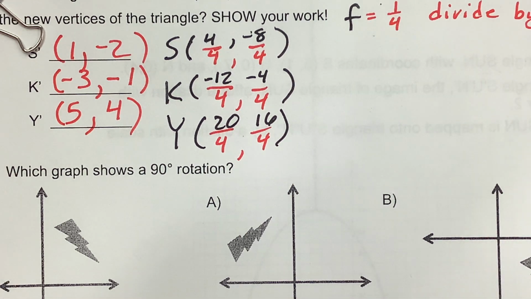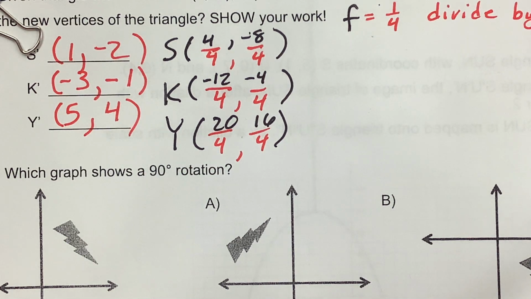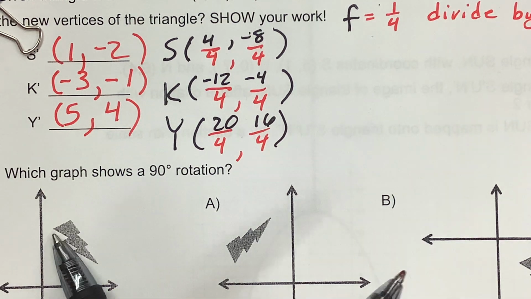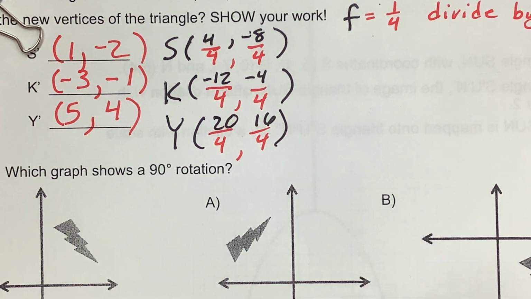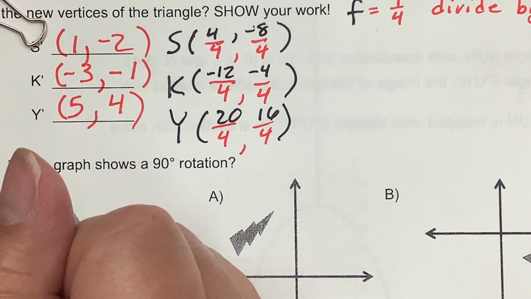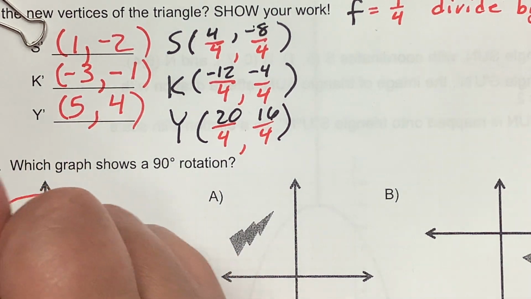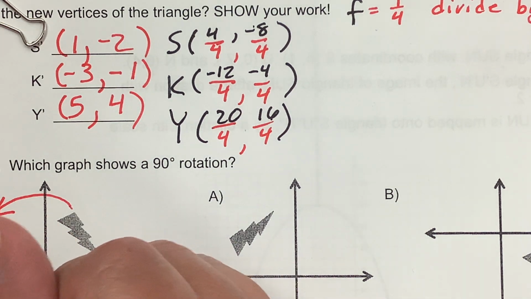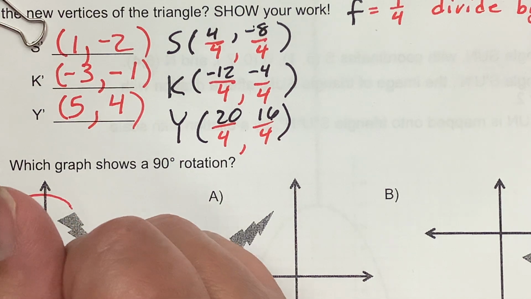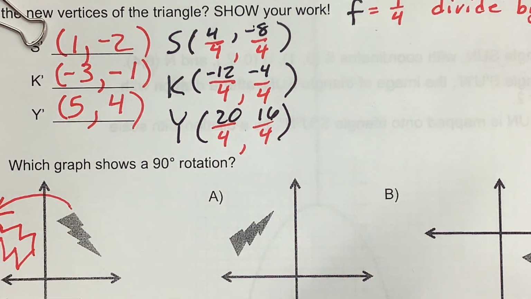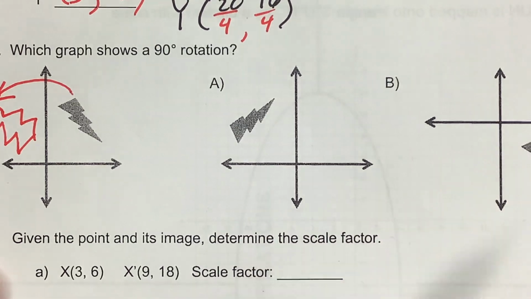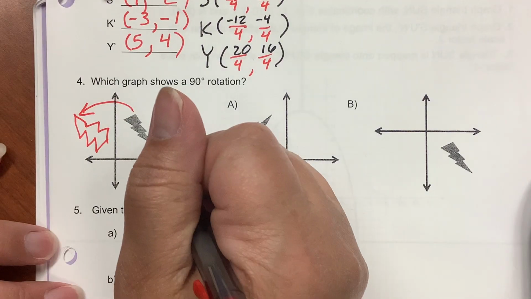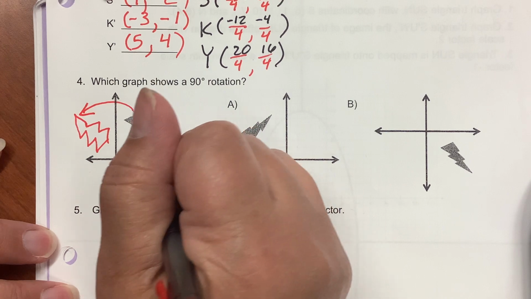Which graph shows a 90-degree rotation? From what? What was the original one? A 90-degree rotation from what? Oh, wait, here's the original one. And a 90-degree rotation is going to go this way. And then the bottom of the arrow is going to be here. And the top of the arrow is going to be there. And that's not what that looks like. Or it could be a 90-degree rotation in the opposite direction, which would take the top.